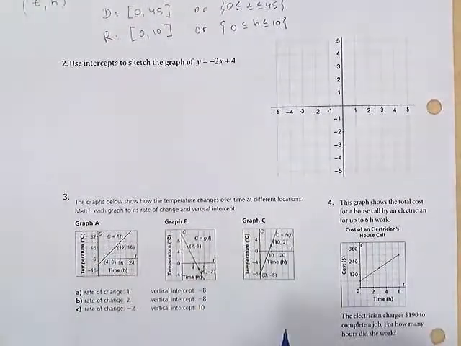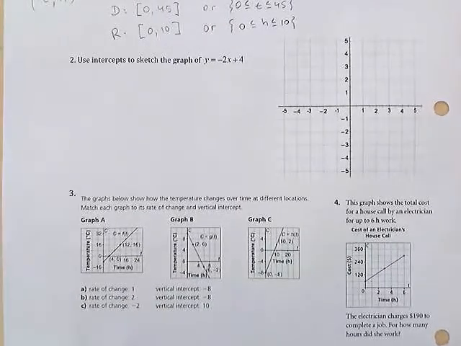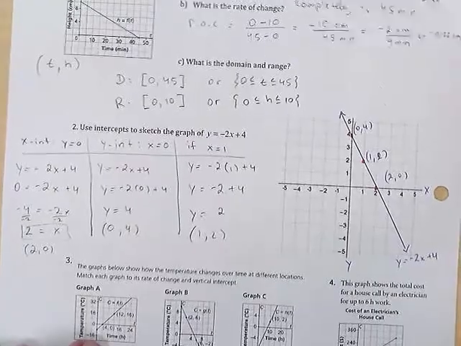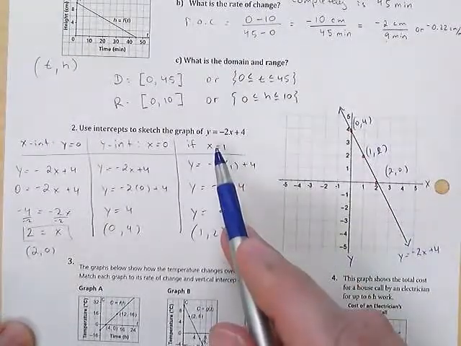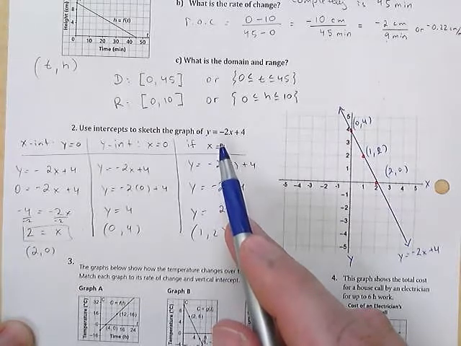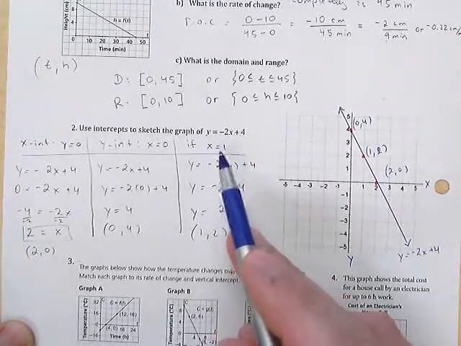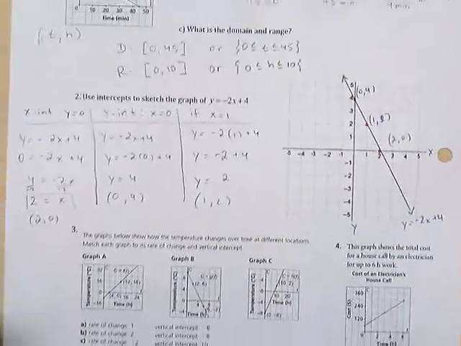All right, use the intercepts to sketch this graph. So I'm going to pause it here. You go ahead and try this. You have 2 examples to go by, and I'll just fill it out and press play when I'm done. All right, there it is. I used x is equal to 1. You could have used x is equal to 3, whatever you wanted to. You could even use negative values if you want, but I would just keep it simple there.